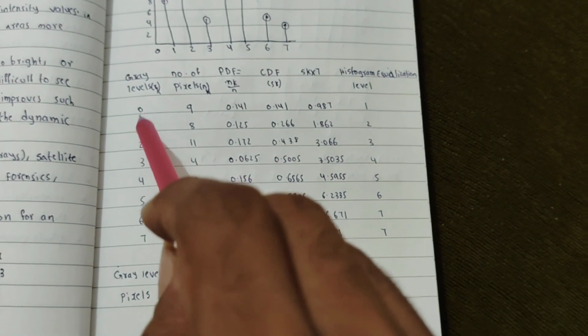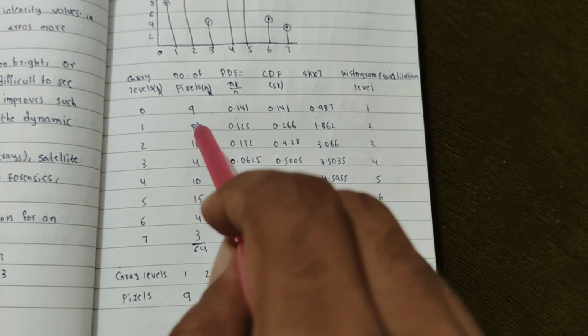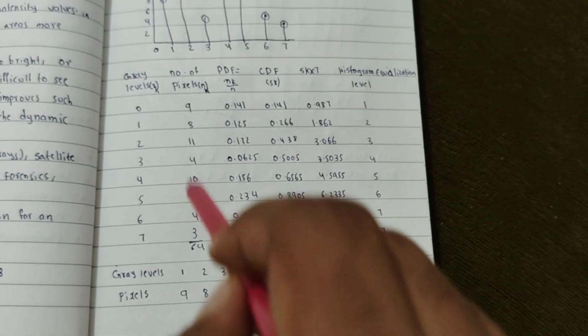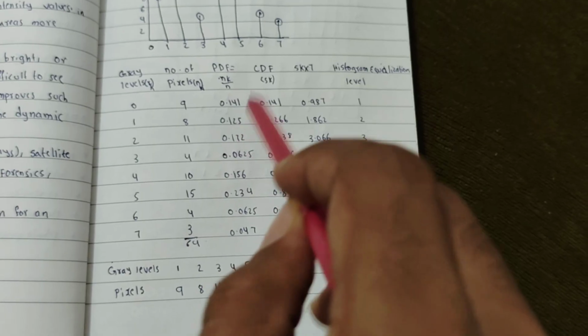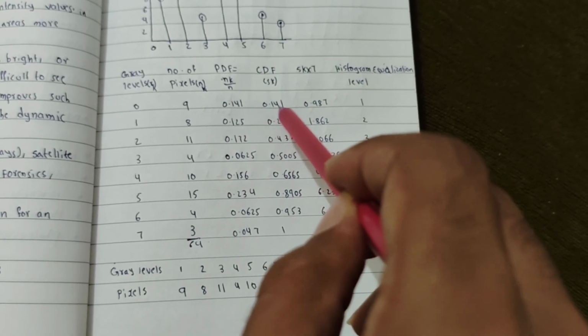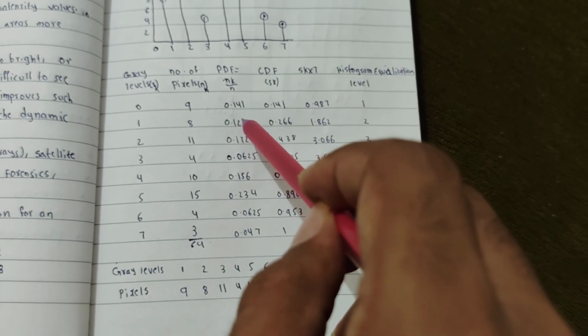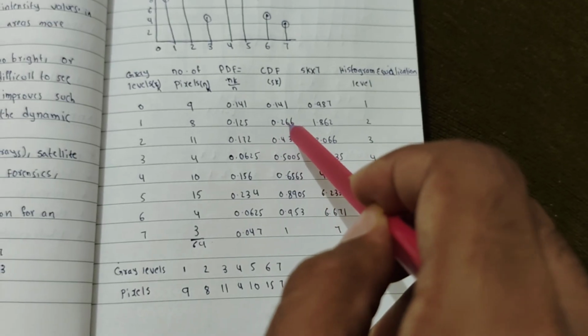For input gray level 1, the number of pixels we have is 8. And PDF is 8 by 64, so 0.125. And CDF is the previous value plus this, 0.141 plus 0.125, which equals 0.266.